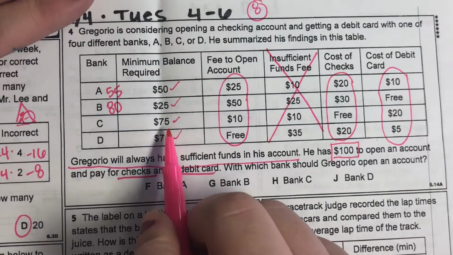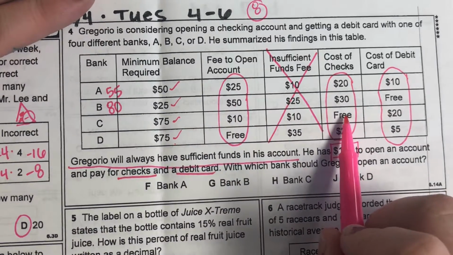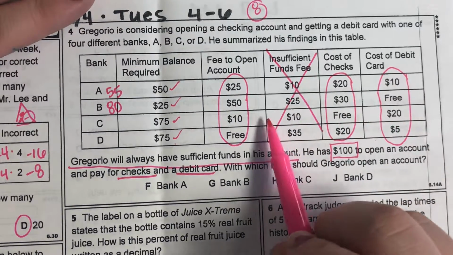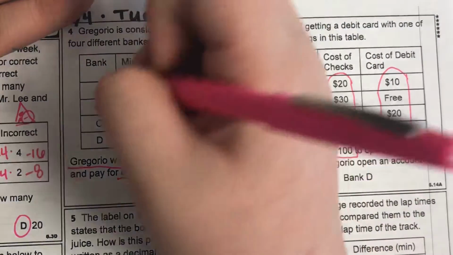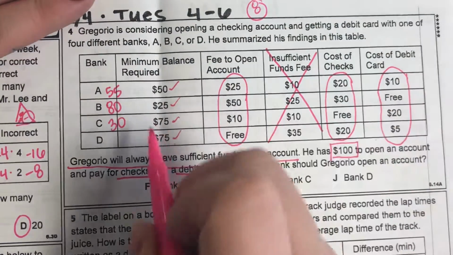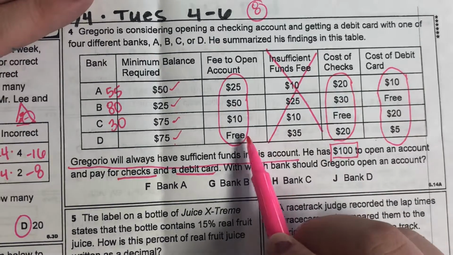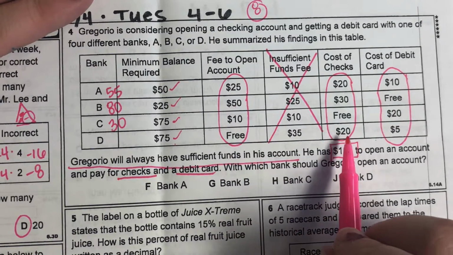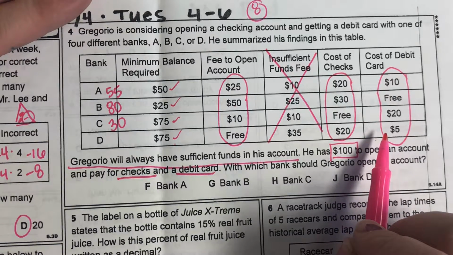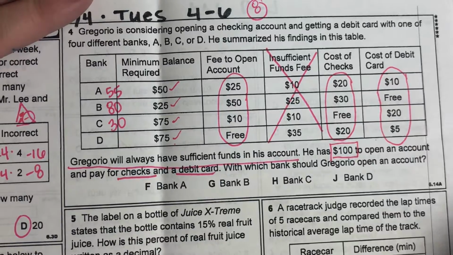Looking at bank C, costs us $10 to open. It's free for checks, and $20 for a debit card, which brings us to $30. And for bank D, it costs nothing to open the account. It costs $20 for checks, and it costs $5 for a debit card, so that's $25.